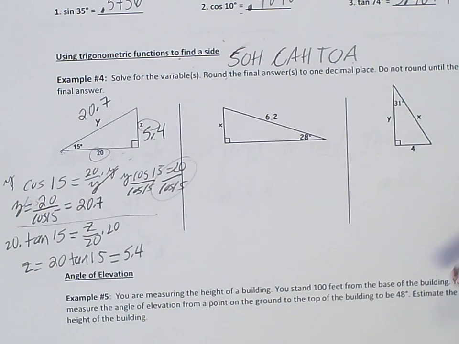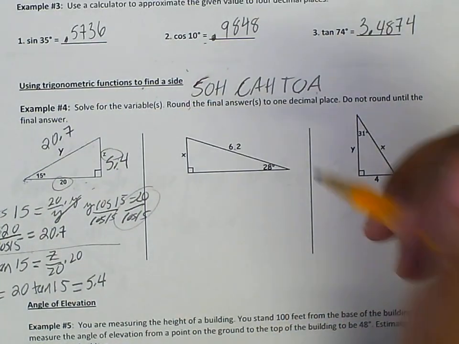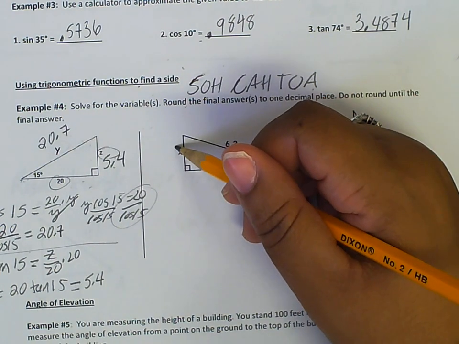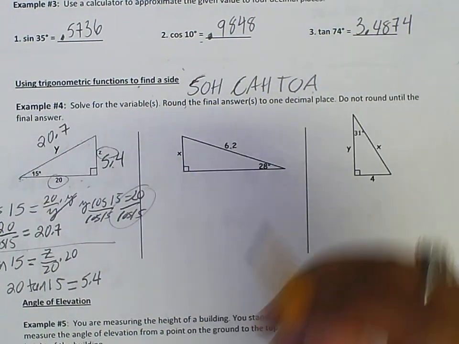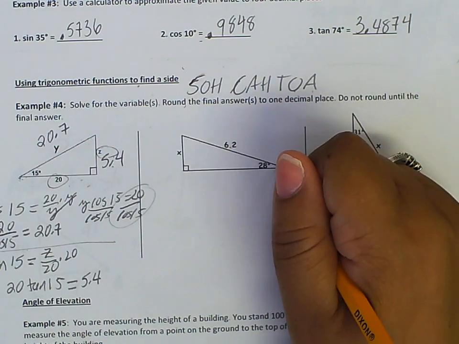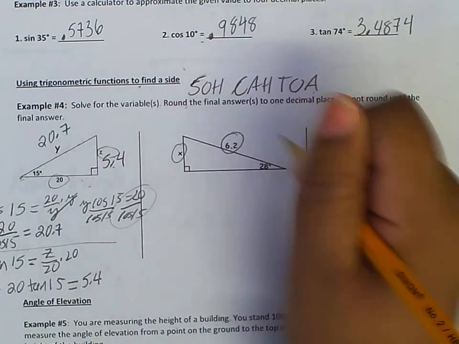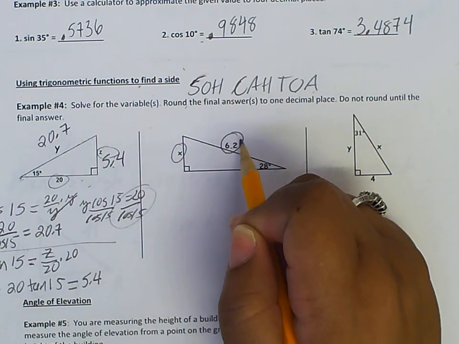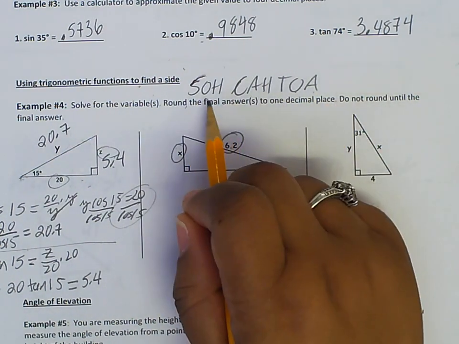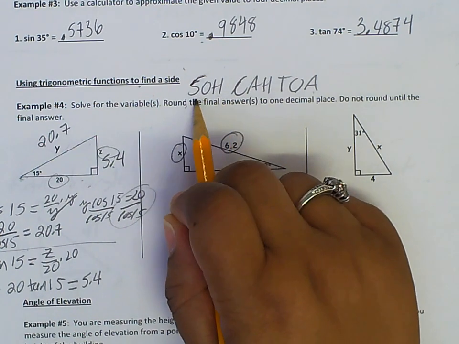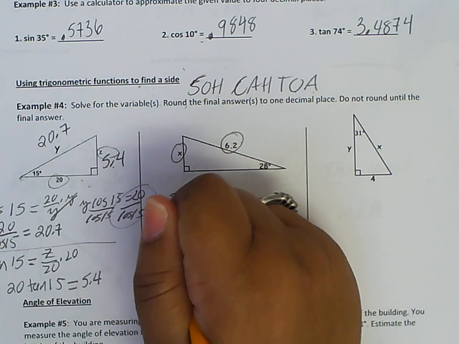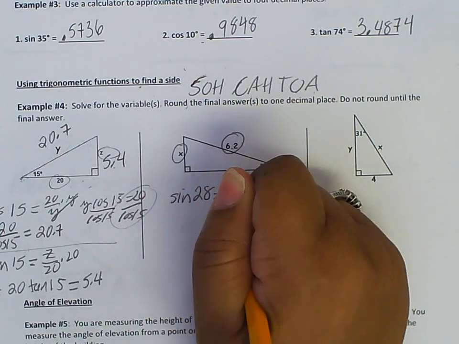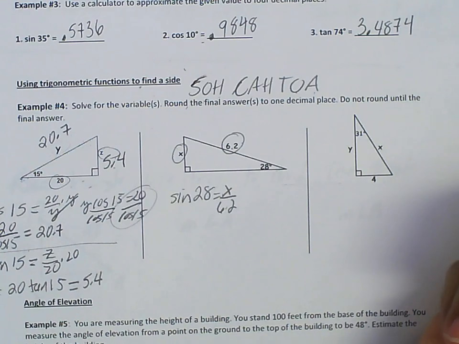So let's try this next one here. Again, I'm just going to go with the angle that's given. And in this one, they only want us to find the x. So that's all I'm going to do on that one. These are the two things that are given from this angle. So I have an opposite and I have a hypotenuse. So I go to see what rule has opposite and hypotenuse. It has to be sine. So I'm going to write sine 28 equals x over 6.2.